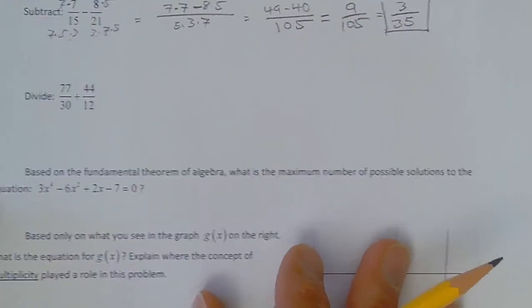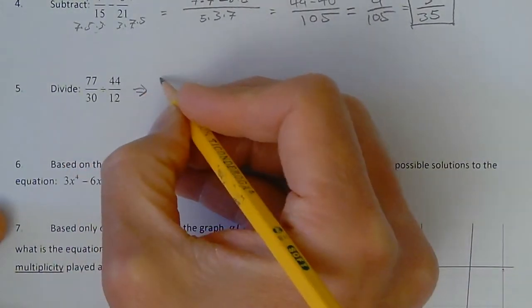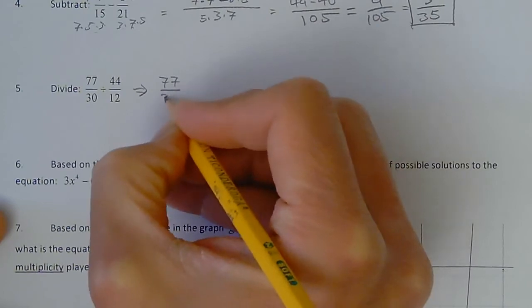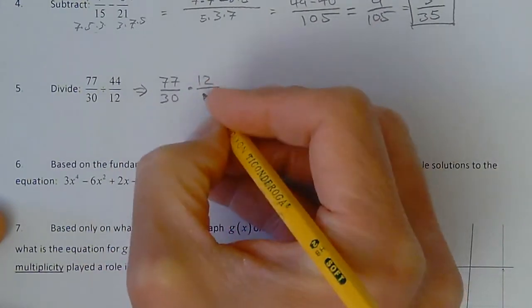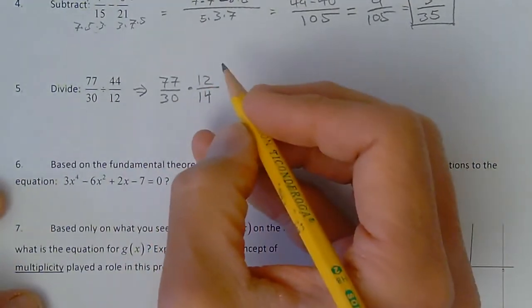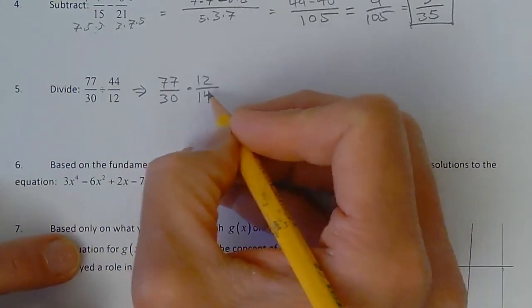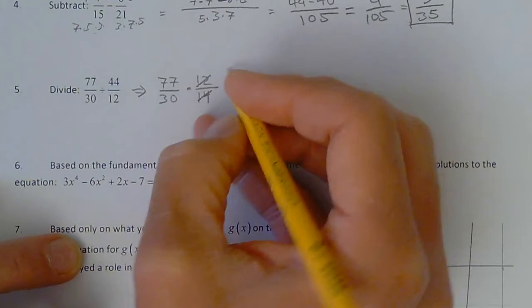All right, dividing with fractions. When you divide with fractions, we change it into a multiplication problem. So the 77 over 30 stays as it is, but we change that to a 12 over 44. And these are some big numbers to multiply together until we realize that there is some simplifying that we could do. These are both even here.